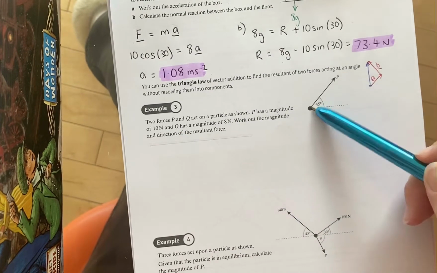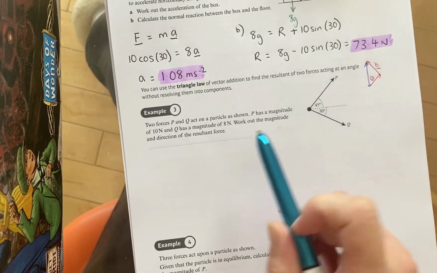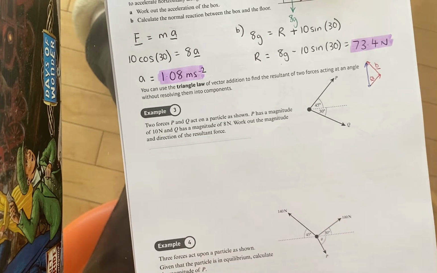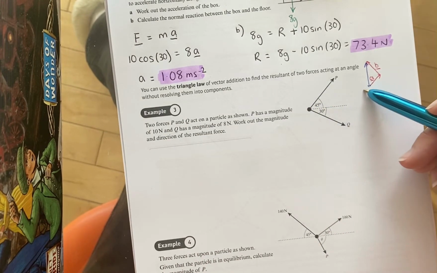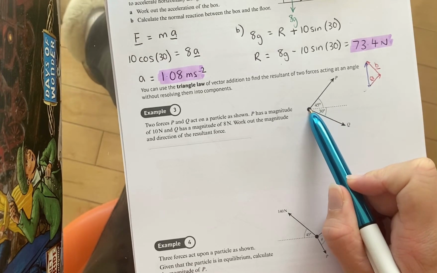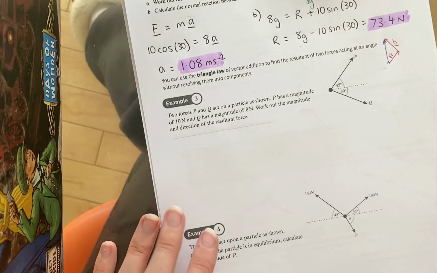We've got a force P and a force Q acting on this particle. And we want to know the magnitude and direction of the resultant force. Well, if I just put force Q and then stuck force P on the end of it, the resultant force would be the force that takes me from the start to the end. So I can draw that as a picture if I want to.